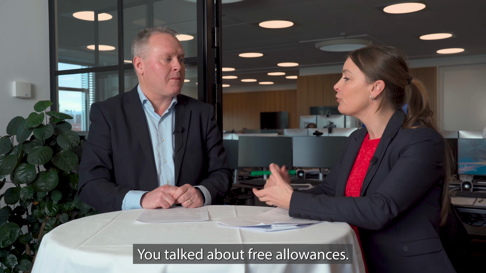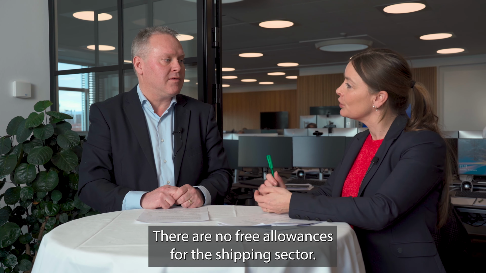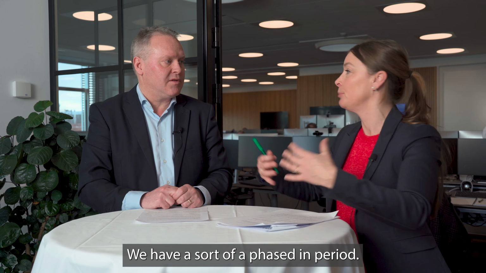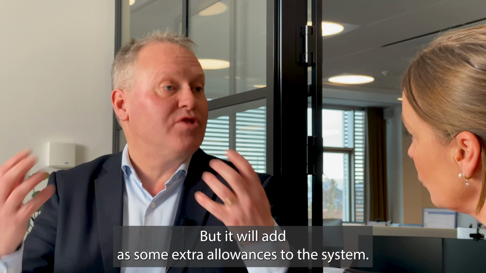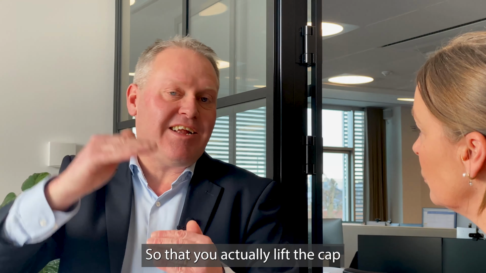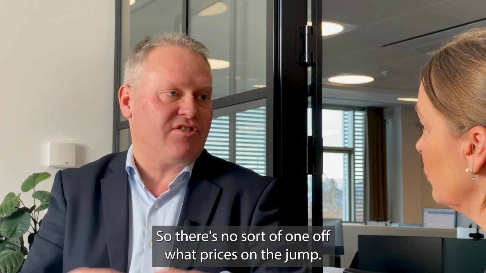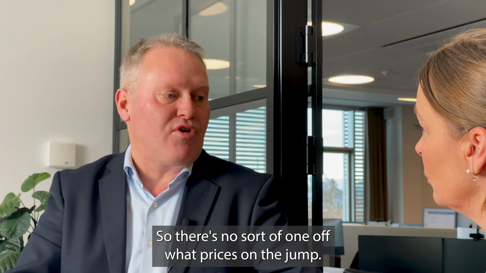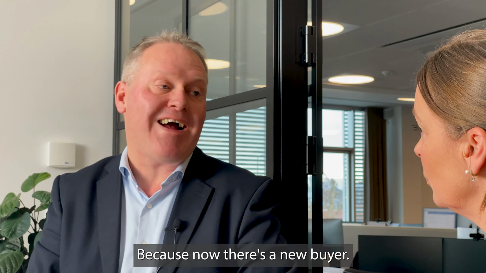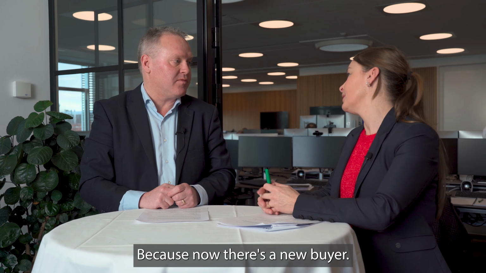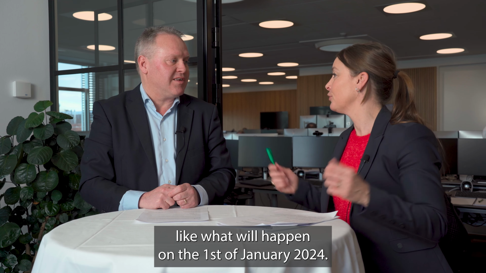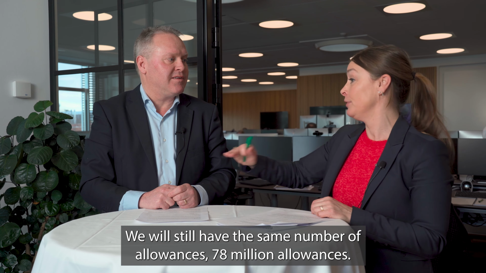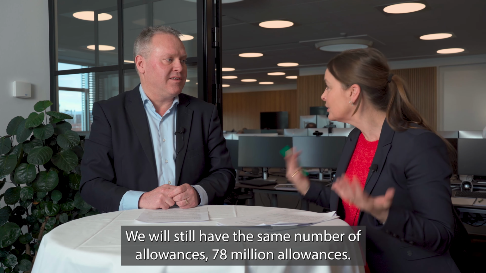Exactly. You talked about free allowances. There are no free allowances for the shipping sector. We have a phased-in period. But you will add some extra allowances to the system, so you actually lift the cap a bit. Also, there's no one-off where prices suddenly jump because there's a new buyer. This was a question I've heard from many ship owners: what will happen on the 1st of January 2024? We will still have the same number of allowances, no 78 million allowances.